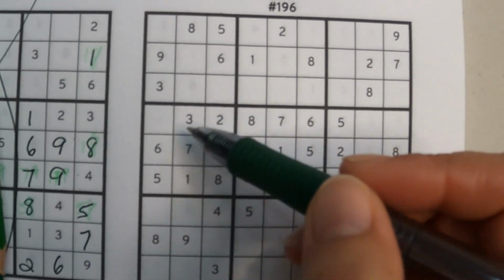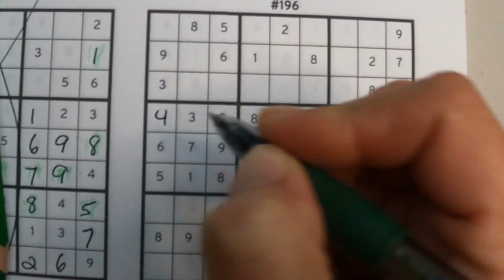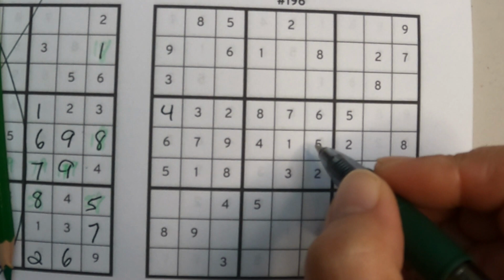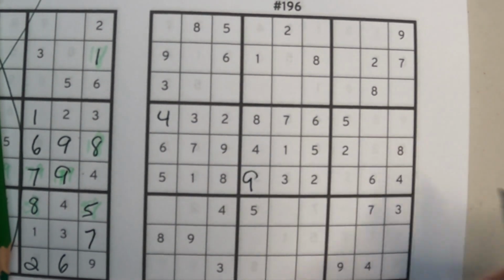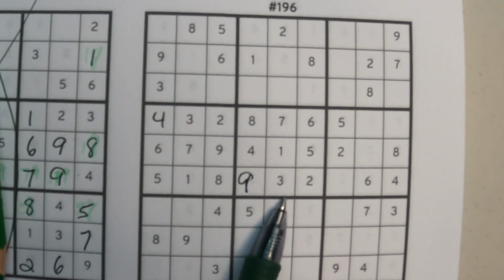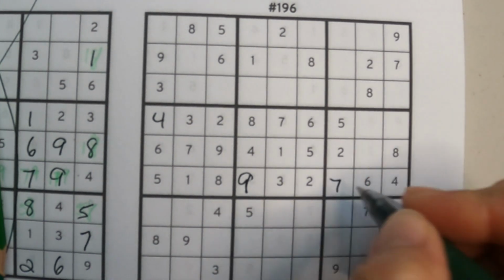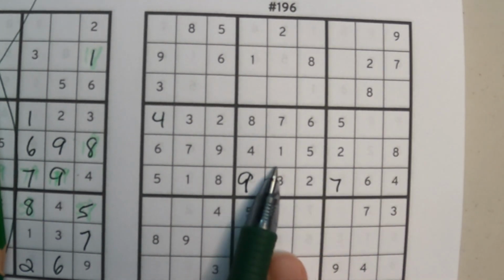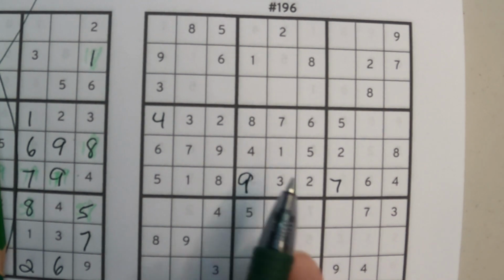Let's see. For this box, we're just missing a 4. And for this box, we're just missing a 9. For this row, then, we're missing a 7. In this row, we're missing a 3.